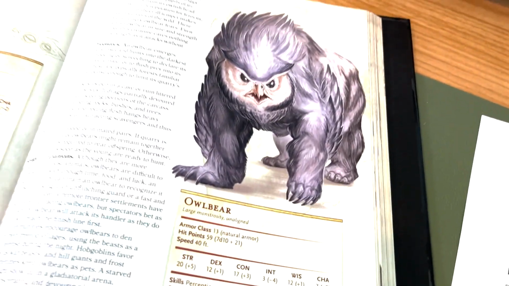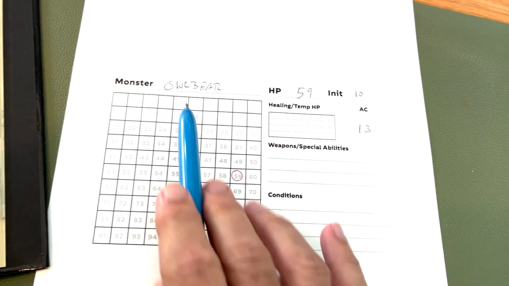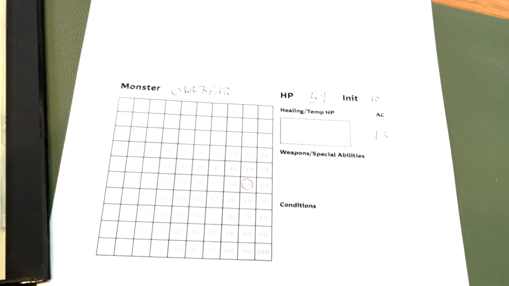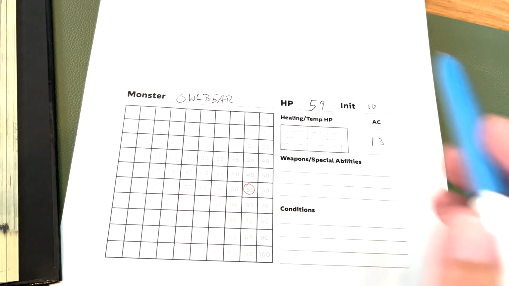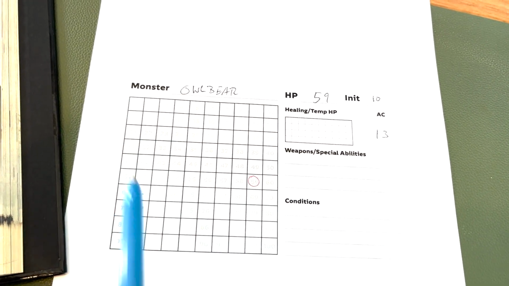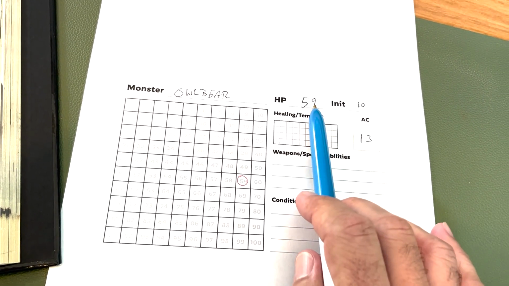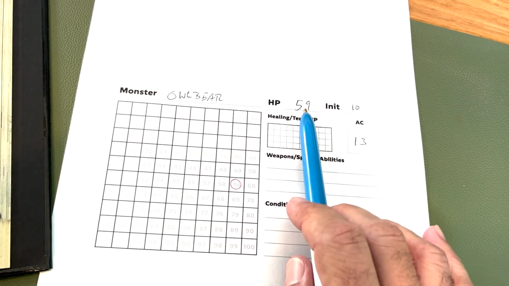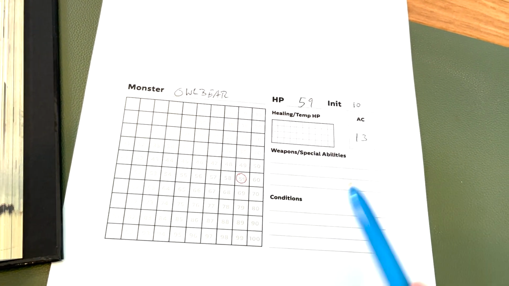So here we go. I've got an owlbear here from the 5e Monster Manual, and as the DM, you can see on my tracker sheet that I've got the name of the owlbear. If the characters are fighting more than one, you can just name them or put owlbear 1, owlbear 2, doesn't matter. This sheet is specifically for large monsters. The hit points go up to 100. In this case, for this owlbear, I'm just using the average hit points in the Monster Manual, 59 hit points. I've circled 59 here in red with my trusty Bic four-color pen.